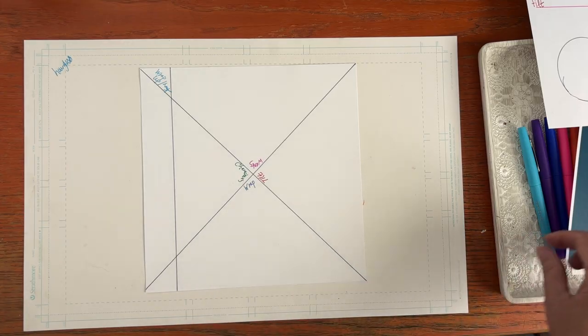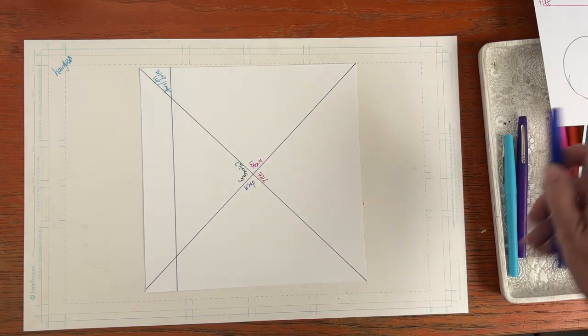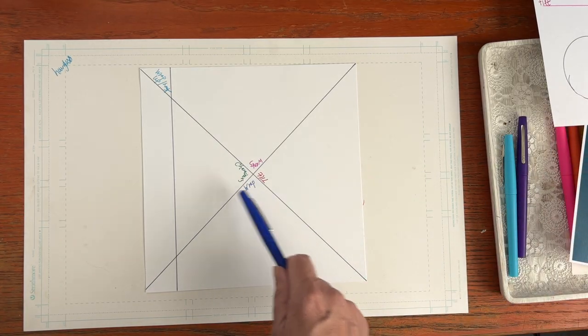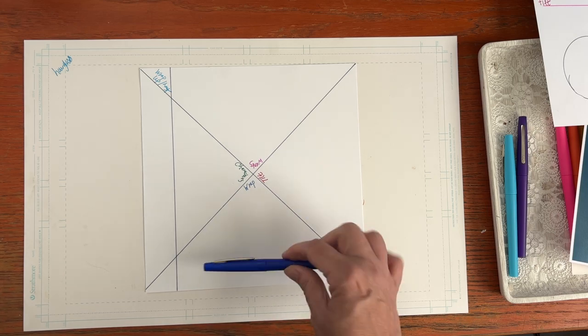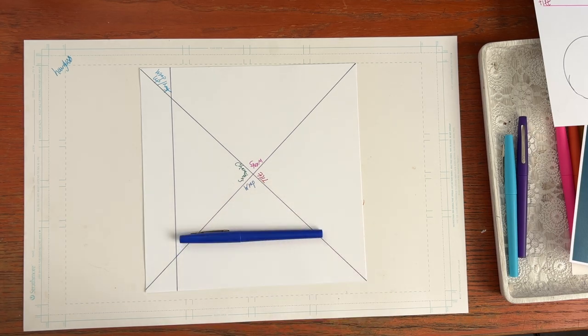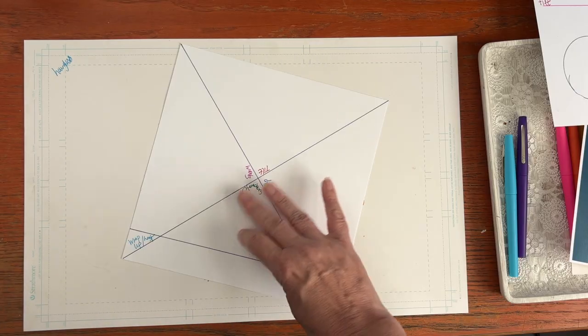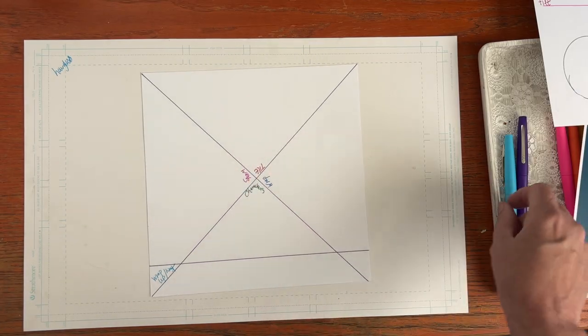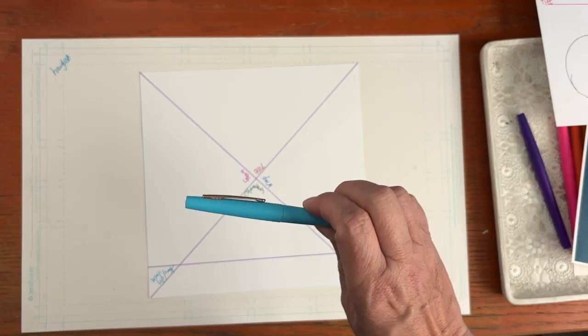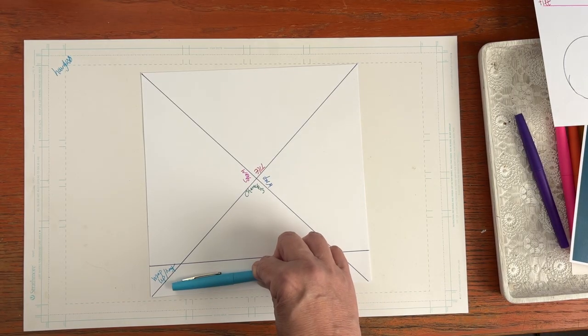In this next section, you have the wrap. This is when the character has to find a way to overcome what they just encountered in the tilt section. I do that with a blue pen. Then I tilt my paper one more time, and with my light blue pen, I do the wrap up.